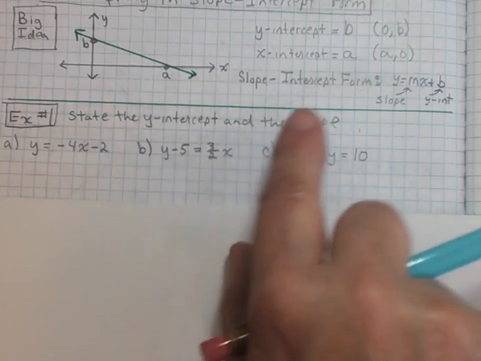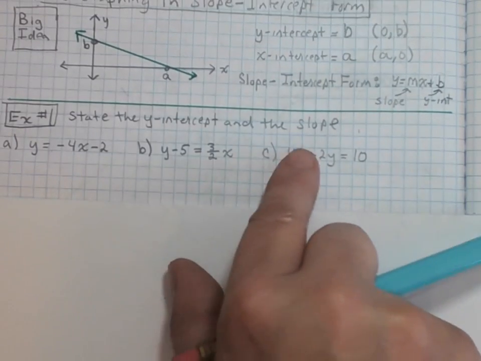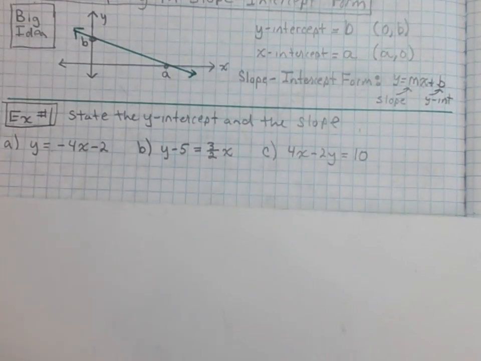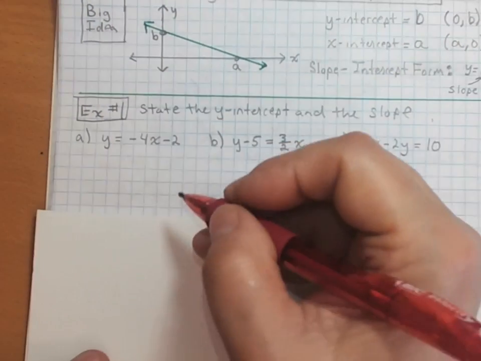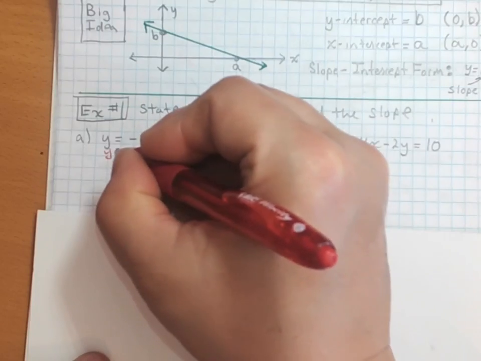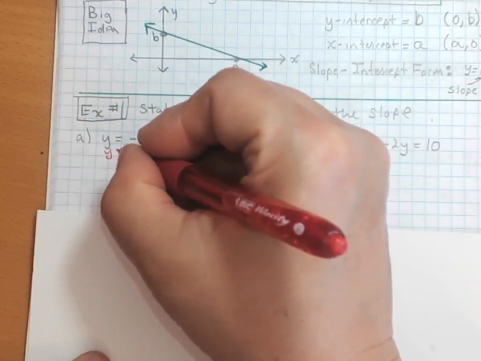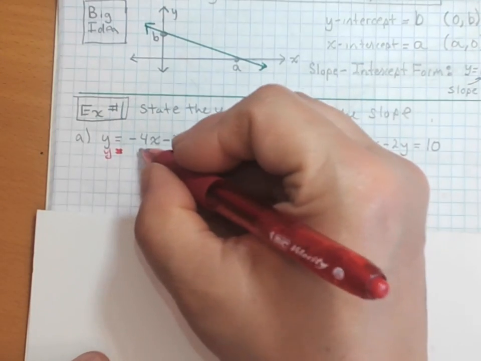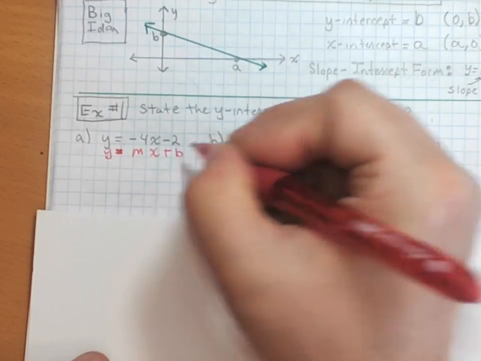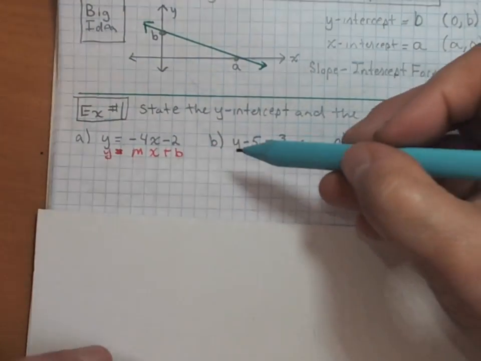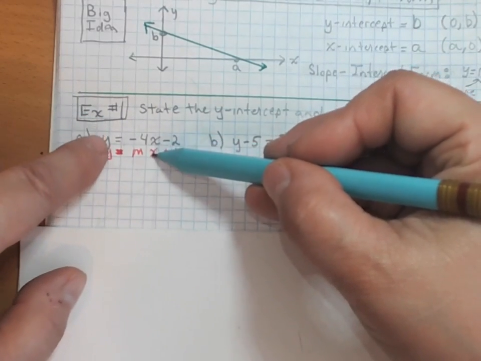To do that, we really need to focus on this form. It has to look like this to be able to read off this information. So first thing I'm going to do is write the form underneath, just so that I can recognize it. So let me use another color. y equals, so far so good. We've got y's lined up. I've got my equal sign lined up. And then mx plus b, right?